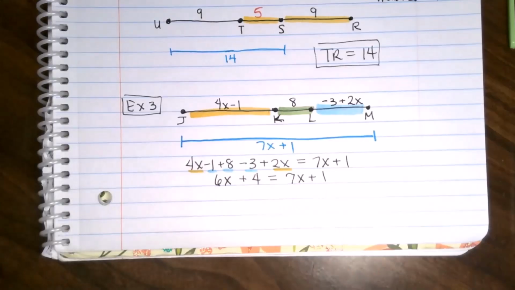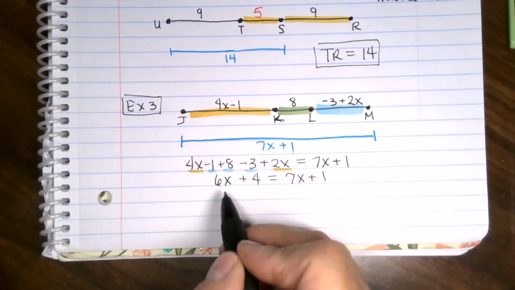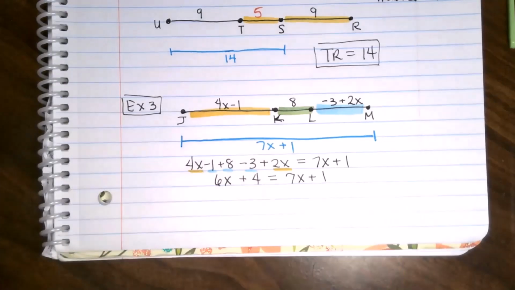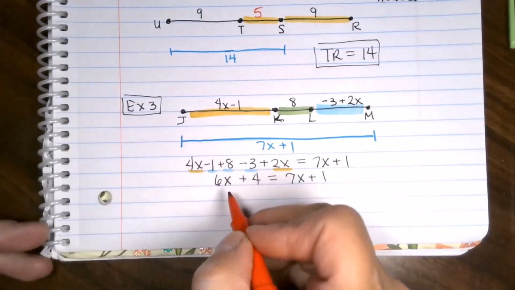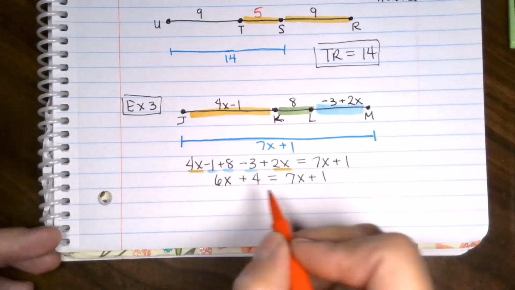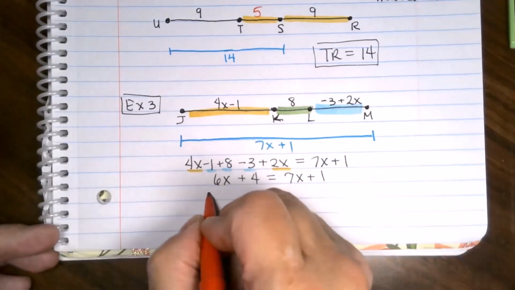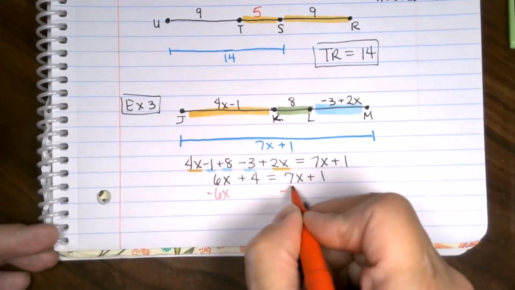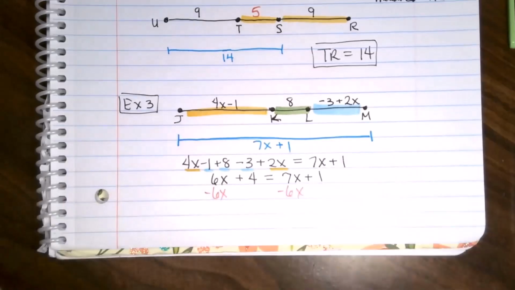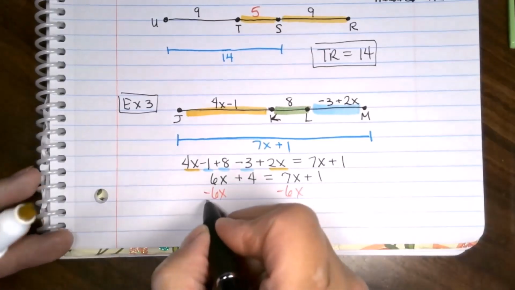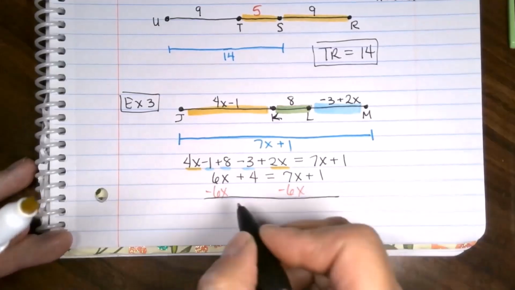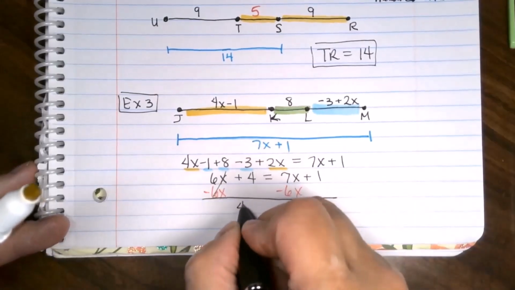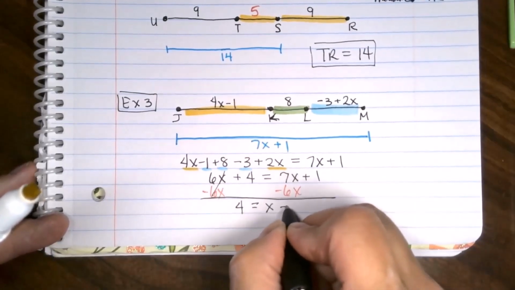There's more than one way to solve these, but my rule of thumb is to usually subtract off the smallest variable term. So 6x is fewer x's than the 7x, so I'm going to take that away from both sides first. Oh, I'm going to run out of paper. Have to get all squishy here. All right, so that'll cancel out, and we get 4 equal to x plus 1.